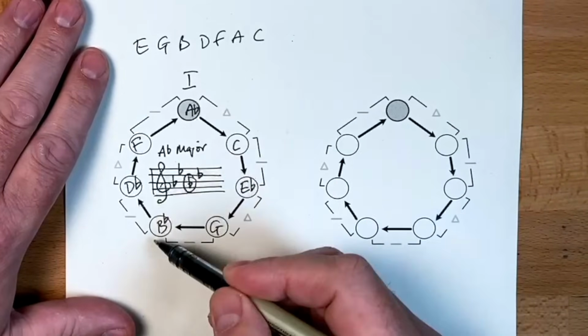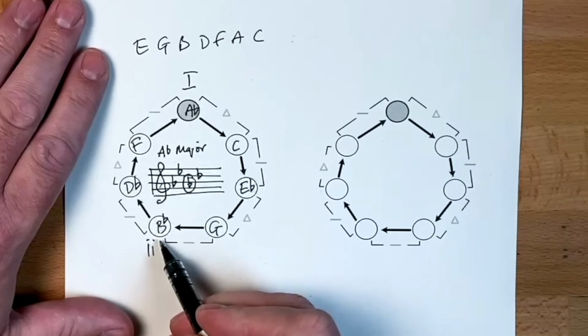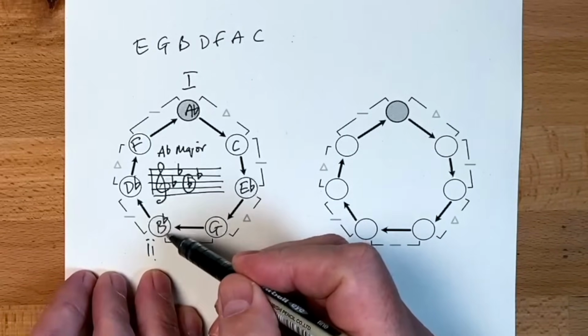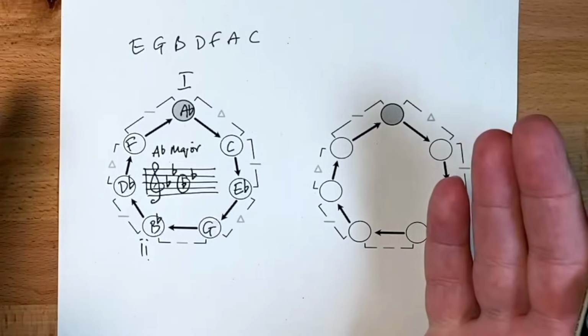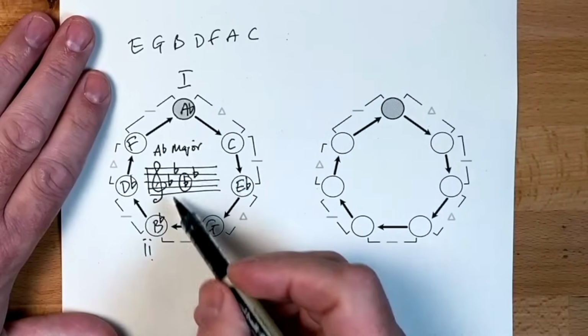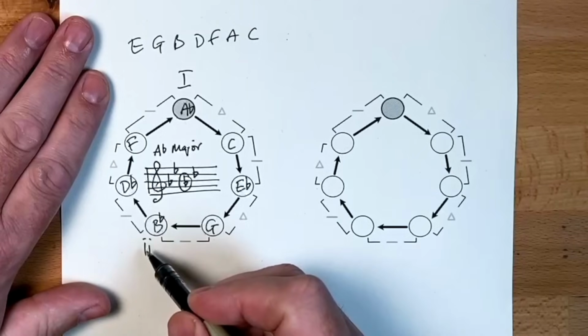And if we just jump down here, we can see that A flat, B flat. Chord 2 is going to be here. This is going to be B flat minor. The notes in B flat minor are going to be B flat, D flat, and an F there. It's going to help us to find this information out because we're tying in this understanding of our key signature with this. Let's go to chord 3.